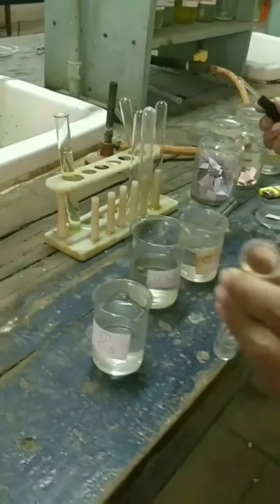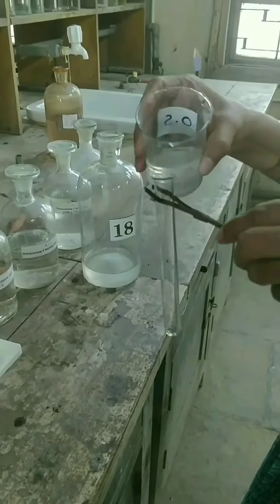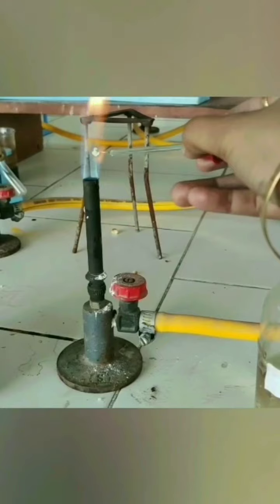Then we will perform the flame test. Now we will do the flame test for solution number 18. You can see green colored flame, which shows the presence of Ba+2 ion in the given solution.